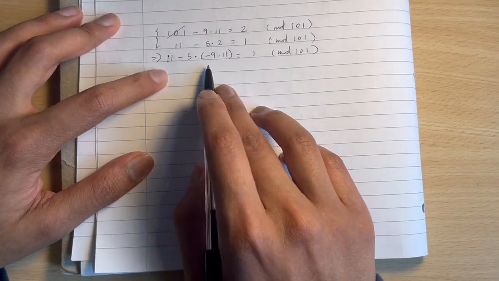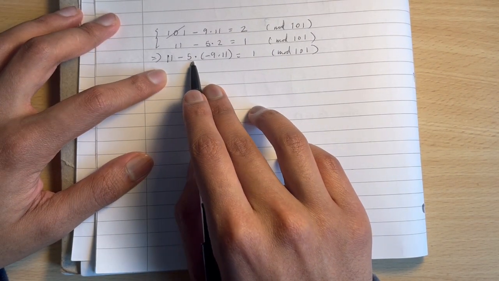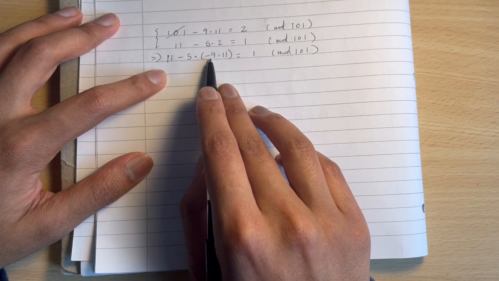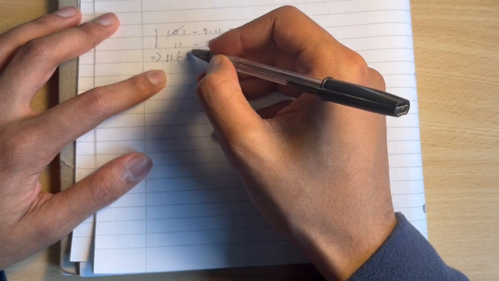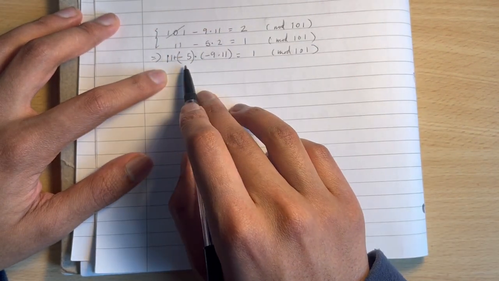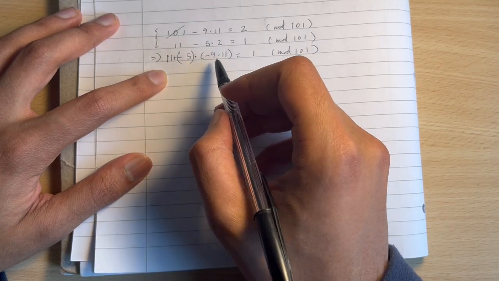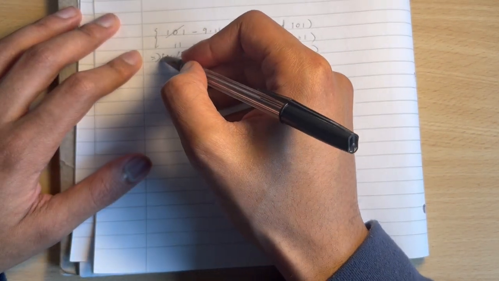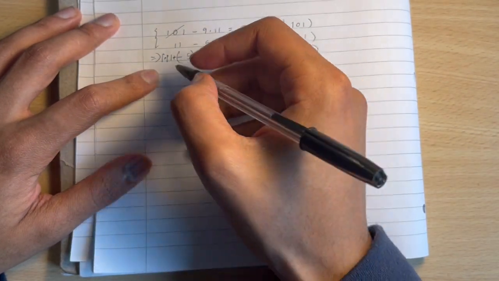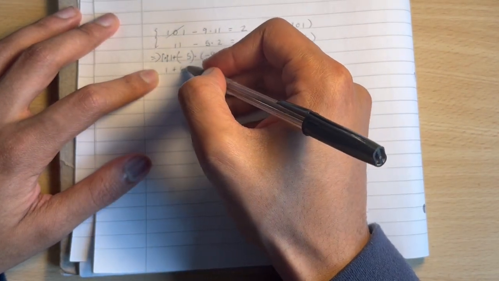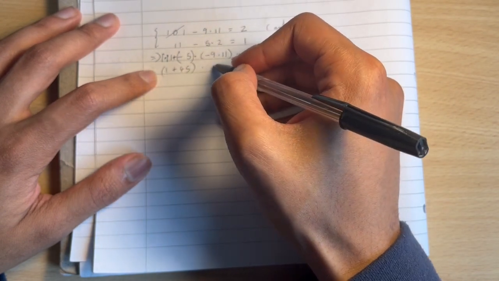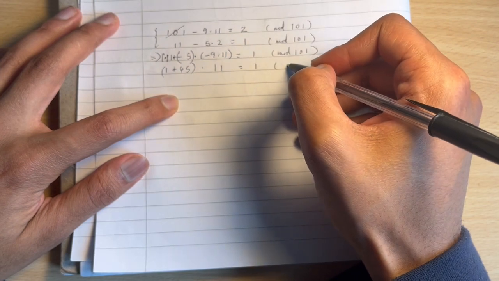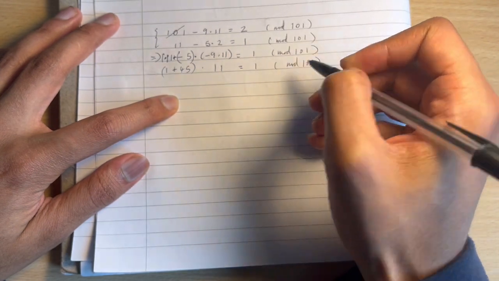Okay, so that's what we get from the Euclidean algorithm. And now 9 times 5 is 45, and we can just do this as minus 5 times minus 9, so we're adding it. That usually is easier. So we have 45 plus there's 1 at the front, and then we have 1 plus 45 times 11, which you factor out, equals 1 mod 101.